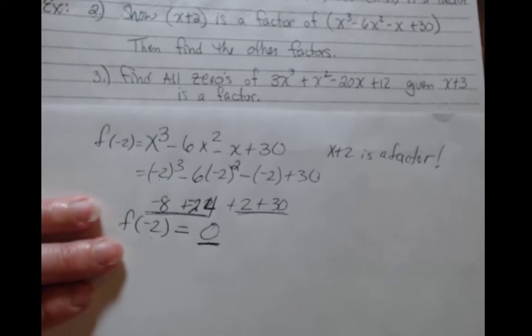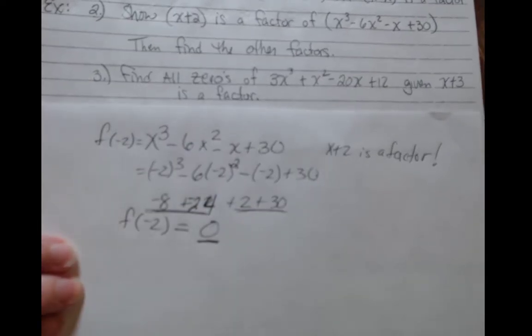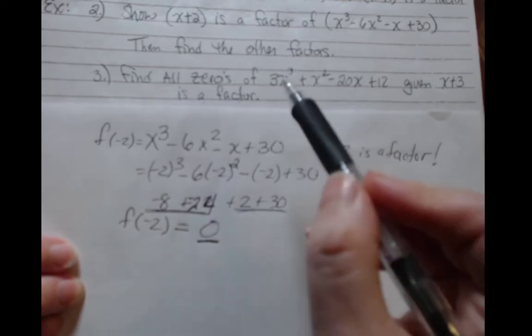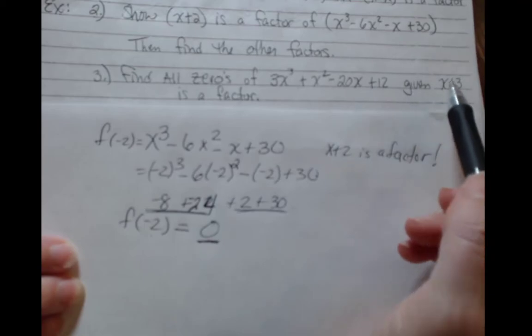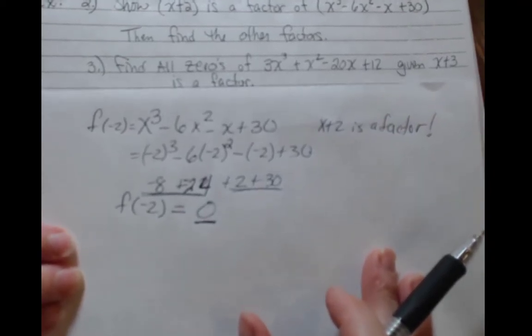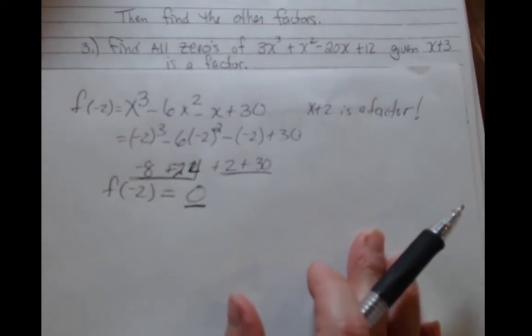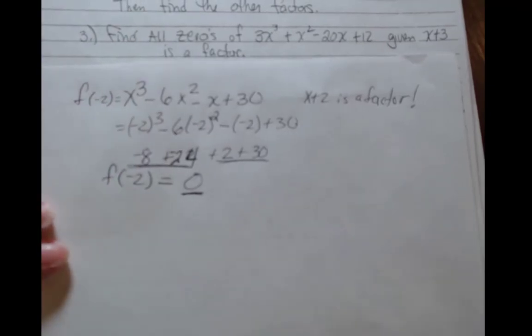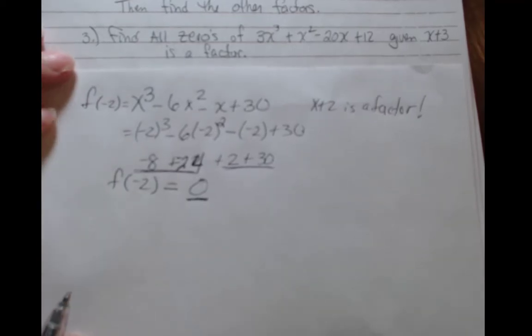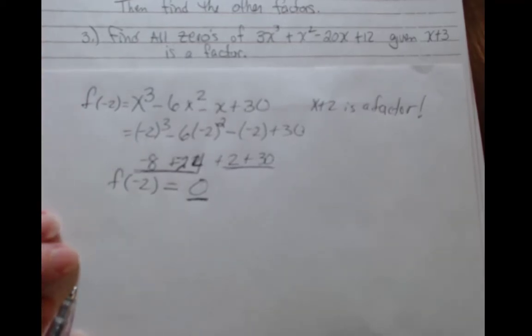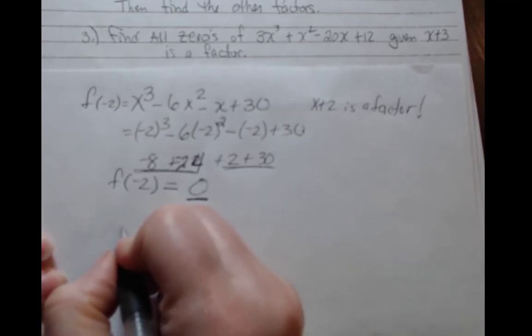This says to find all the zeros of 3x cubed plus x squared minus 20x plus 12 given that x plus 3 is a factor. So we're told that x plus 3 is a factor. So on this one, we want to use synthetic division.